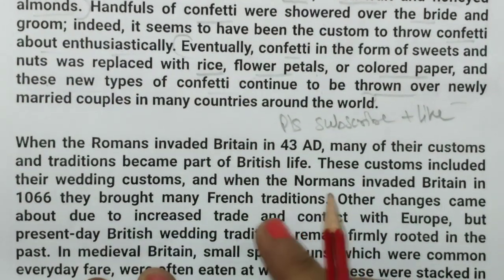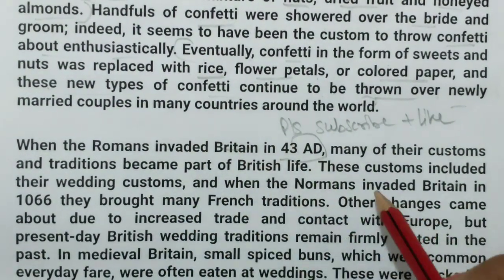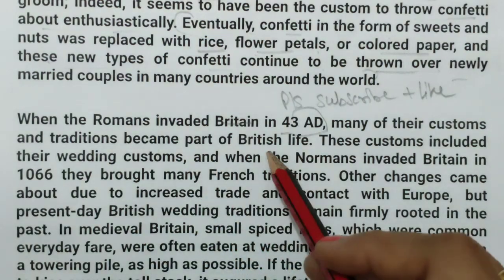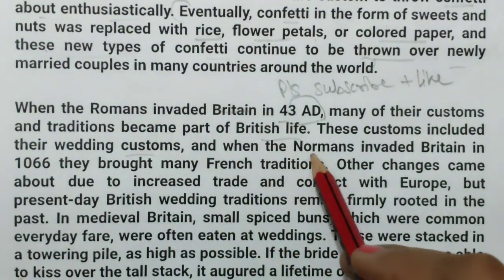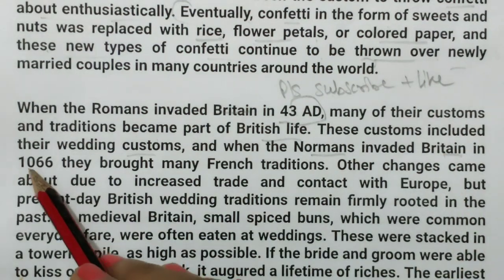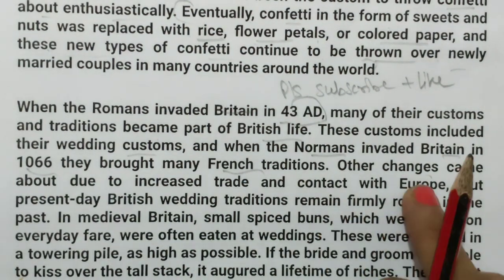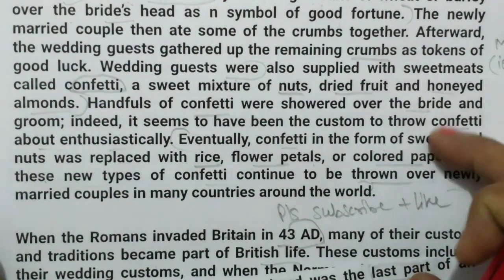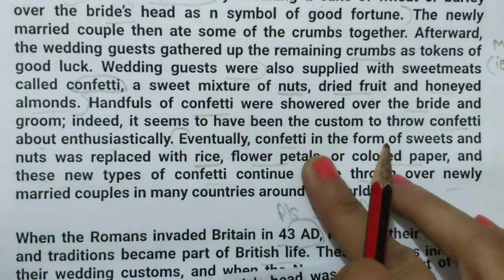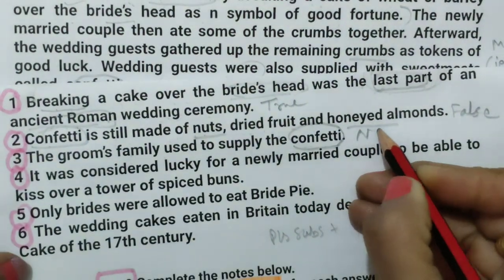Okay. So Romans invaded 43 AD in Britain. Many of their customs became British life customs, including their wedding customs. Normans invaded Britain, bringing French tradition and other changes. So here I think they have started talking about something different, but in this paragraph they were not talking about who was supplying this confetti. Nothing is given, so it means this is not given.